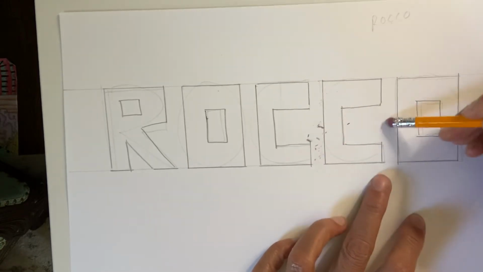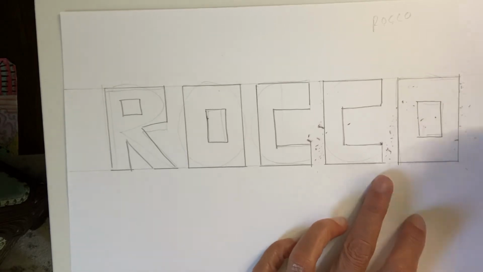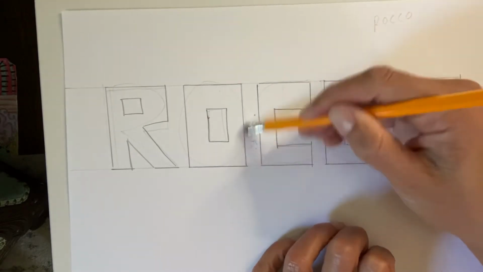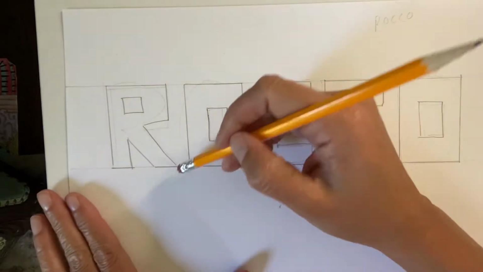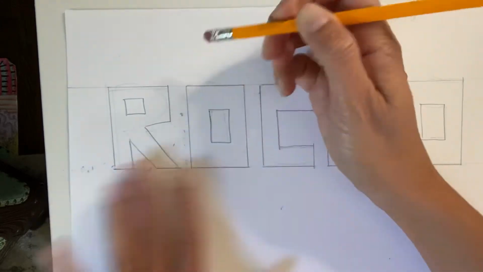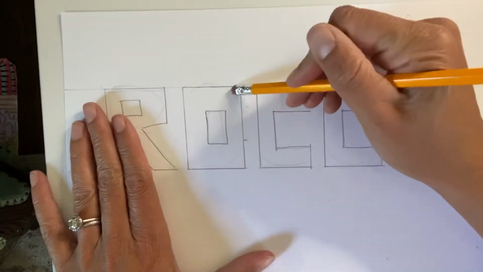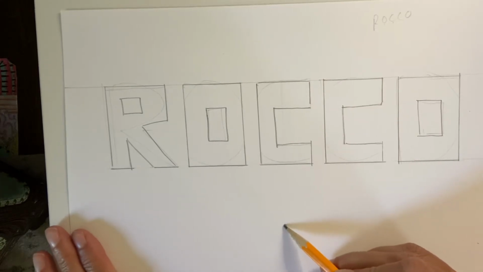All right, and then you have all these little lighter lines that you did. You're going to erase all of that so that you don't have extra lines and you're not super confused by what is what. And you're also going to erase that bottom guideline because that usually confuses people as well. Okay, we're pretty good here. Now I'm going to make a vanishing point, and it's going to be down here.